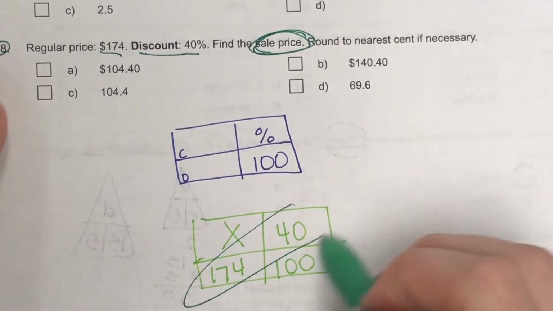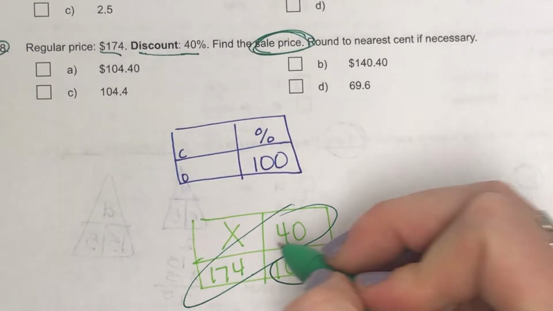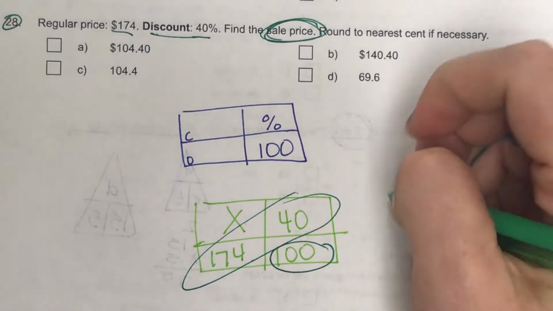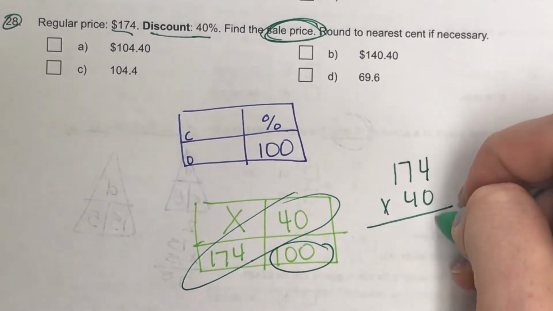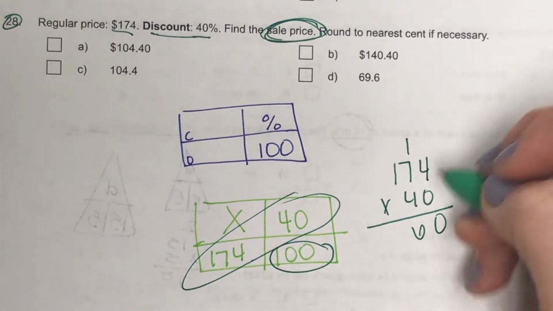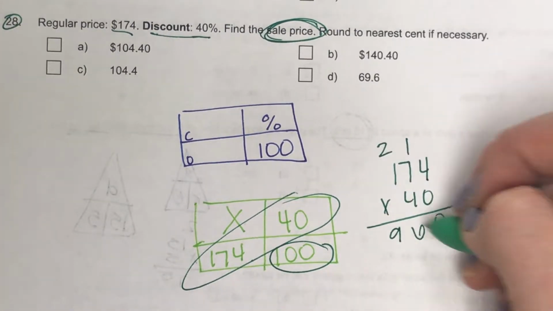I'm cross multiplying here, dividing by this, or you could change 40 to a decimal and multiply. 174 times 40. 16, carry the 1, 28 plus 1, 29.